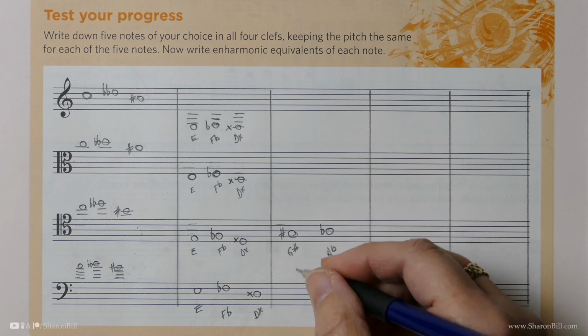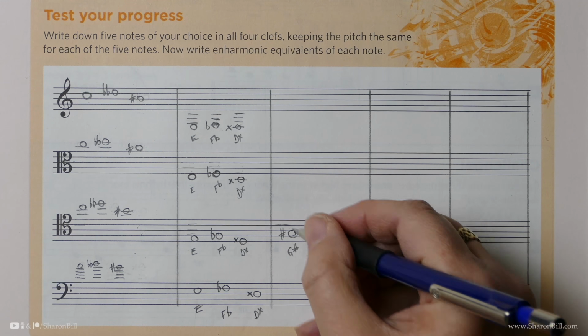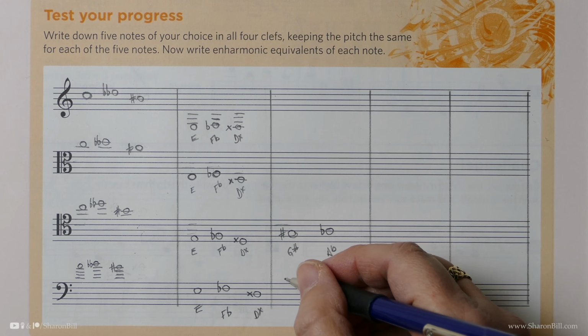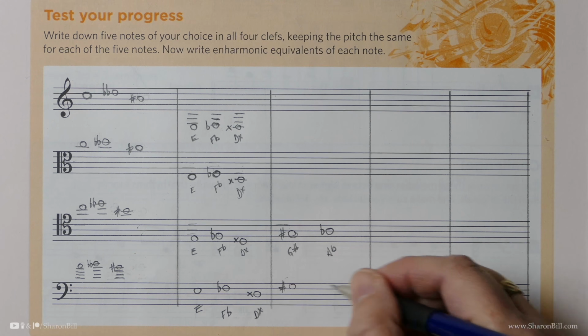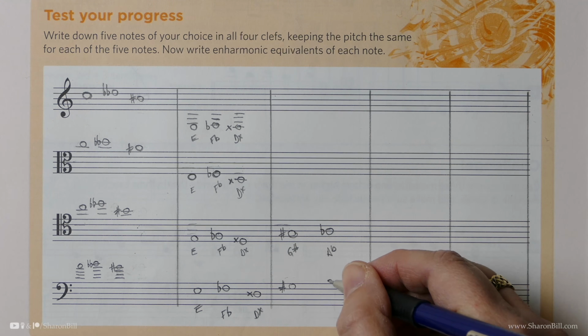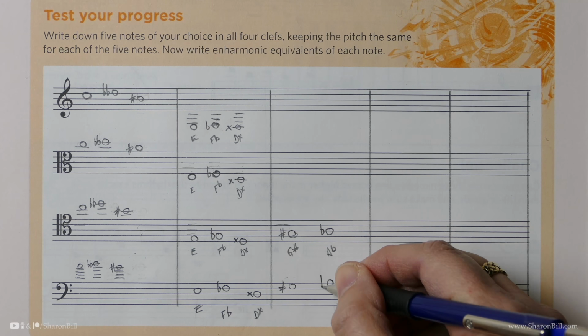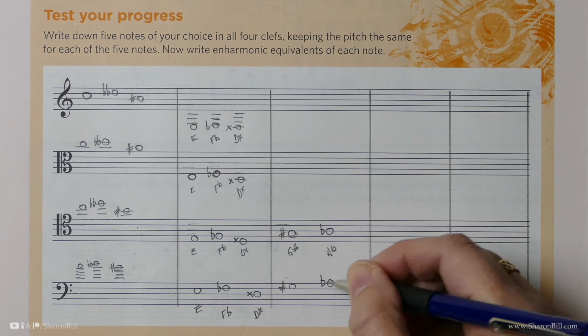Let's look at that in the bass clef. So here's middle C, we want the G below middle C, C, B, A, G, and sharpen it. And then the step higher is the A, and if we flatten it, that gives us the A flat.